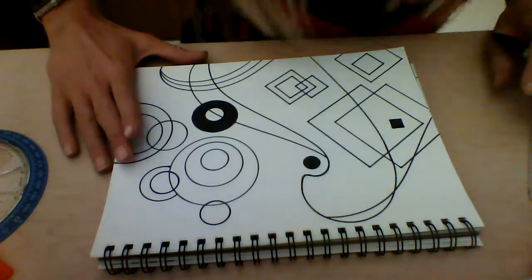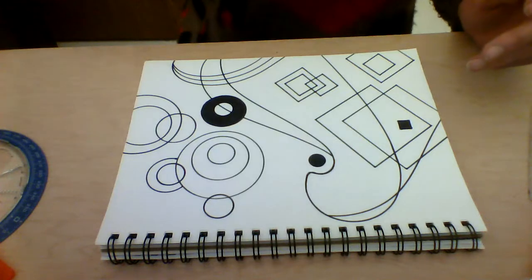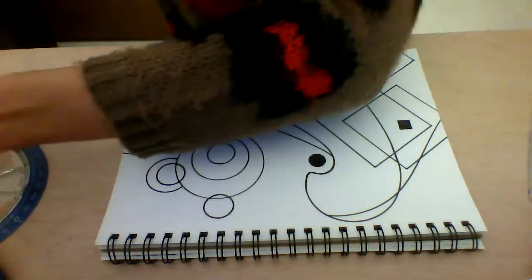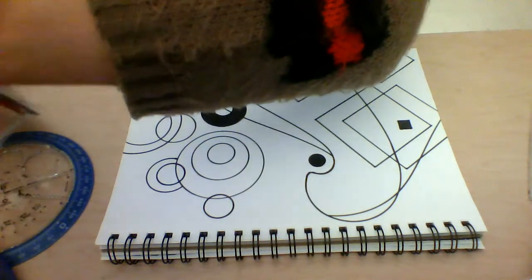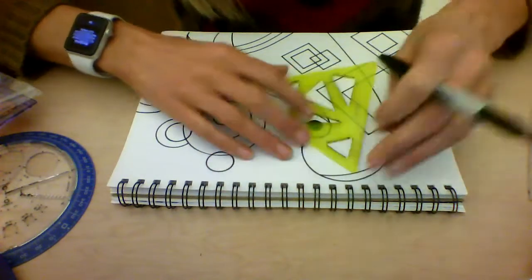Ooh, this is looking cool. I really feel the need to put something there. And I don't know if I'm breaking any artist rules, but I'm going to actually stick with a triangle to kind of break up the monotony a little bit.